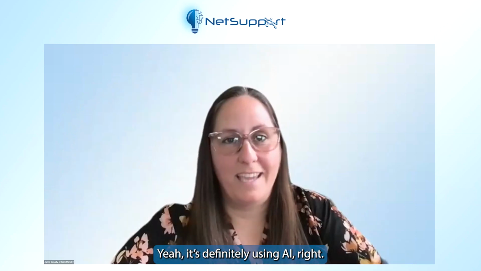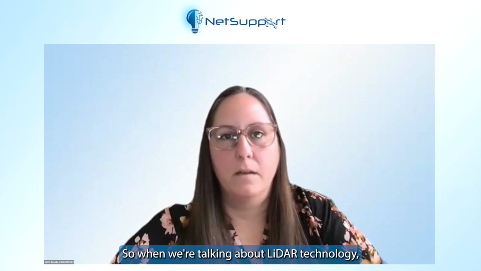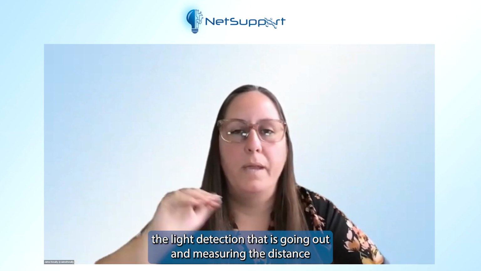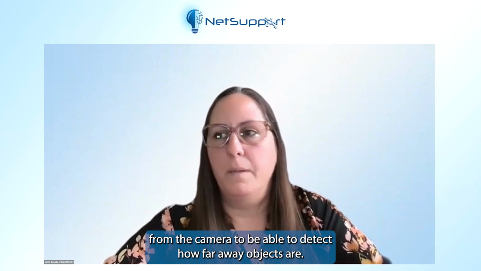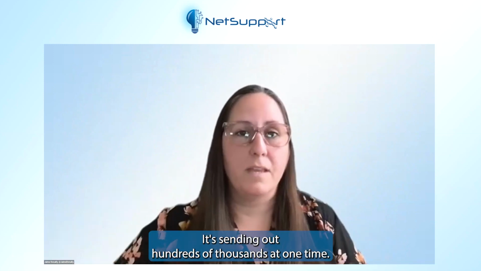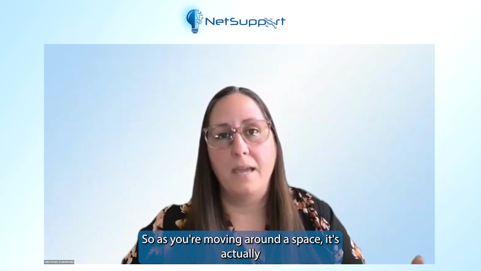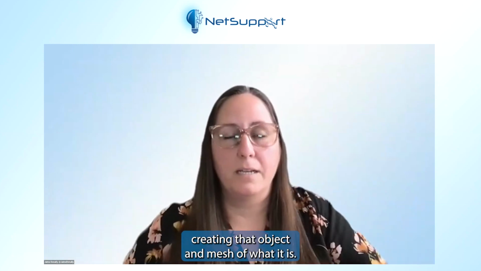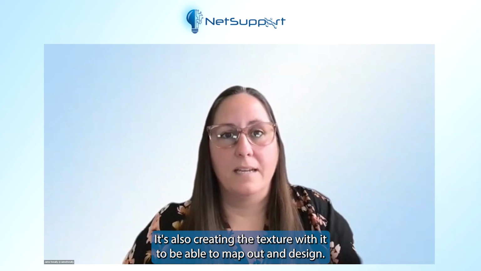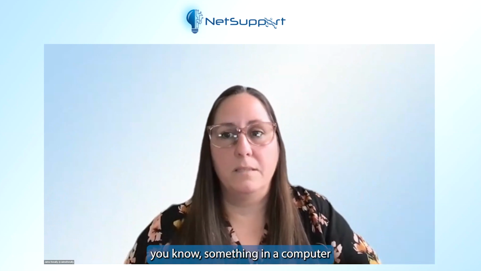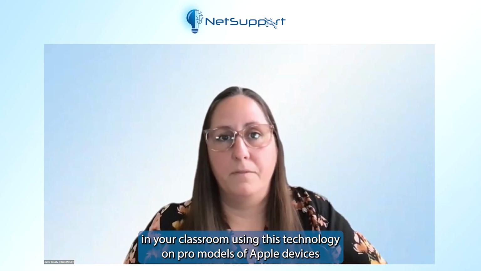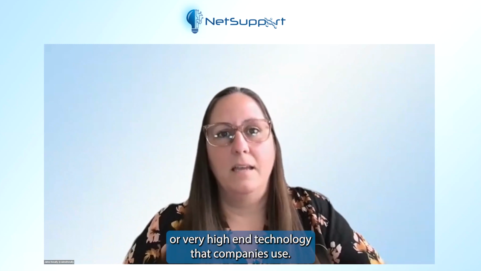Yeah, it's definitely using AI, right? So when we're talking about LiDAR technology, it's mapping out your space, and it's using light detection that goes out and measures the distance from the camera to detect how far away objects are. And it's not sending out one, it's sending out hundreds of thousands at one time. So as you're moving around a space, it's actually creating the object and mesh of what it is. It's also creating the texture to be able to map out and design. So ultimately, you could walk around something in your classroom using this technology on pro models of Apple devices or very high-end technology that companies use.